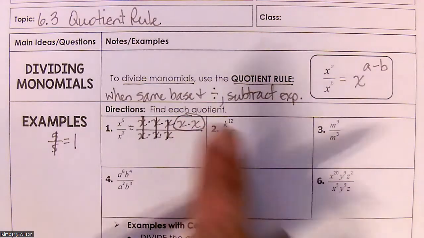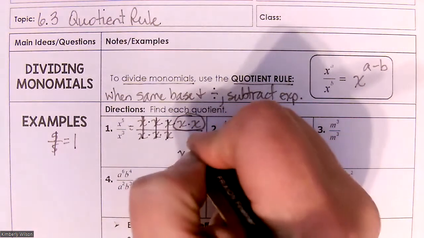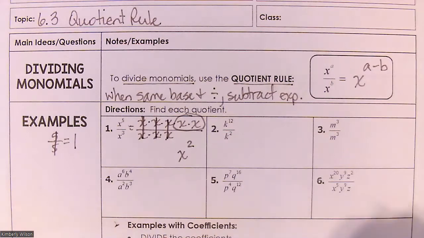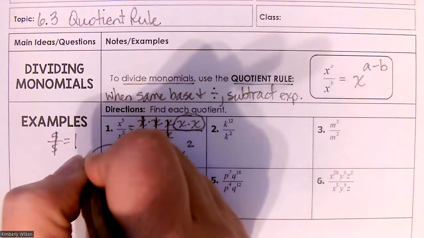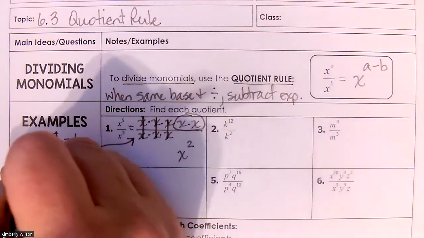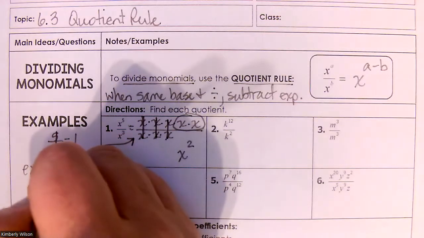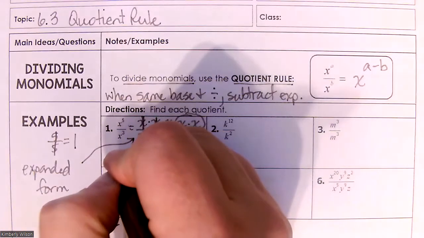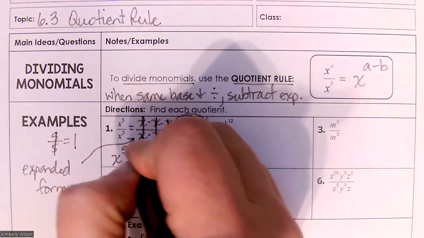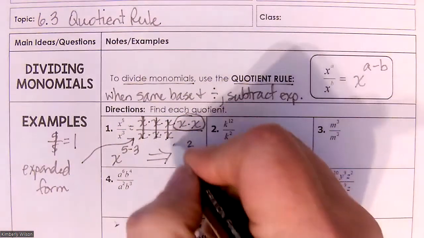So that's going to give me an answer of x squared when I work it out with the expanded form. Remember again, this right here is expanded form so that you can understand why this works. Now, based on the rule, we would have x to the 5 minus 3, which equals x squared.